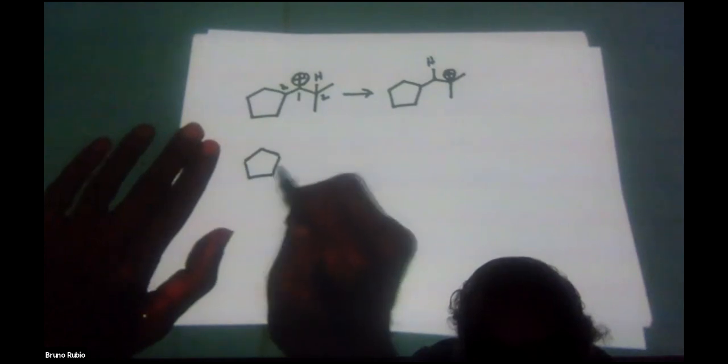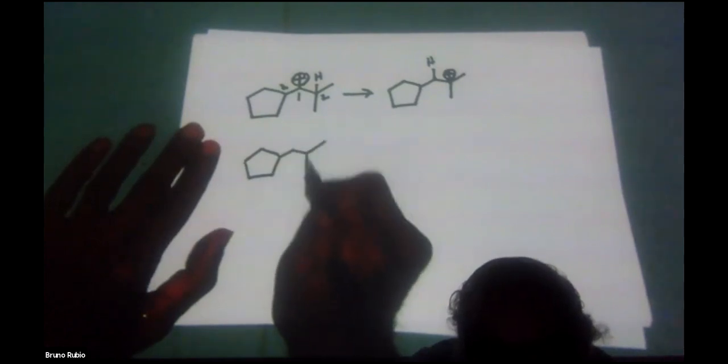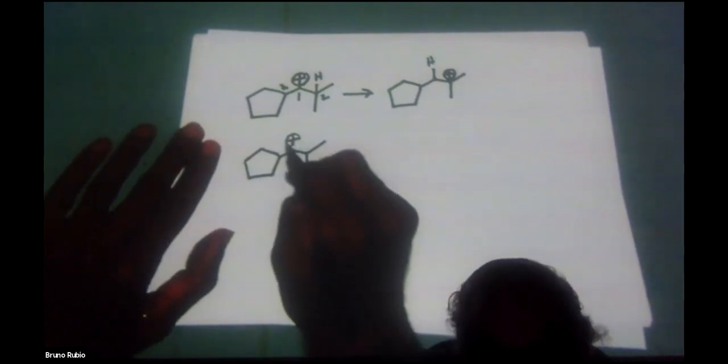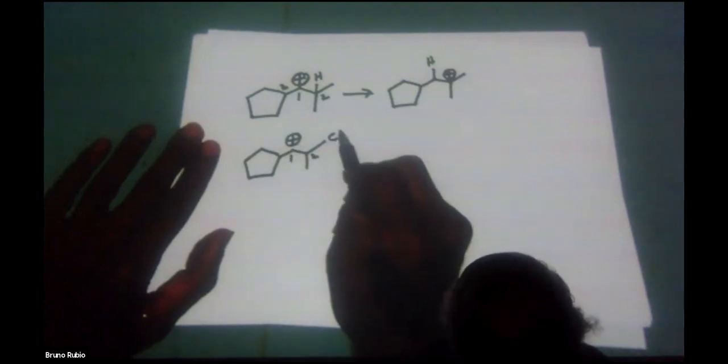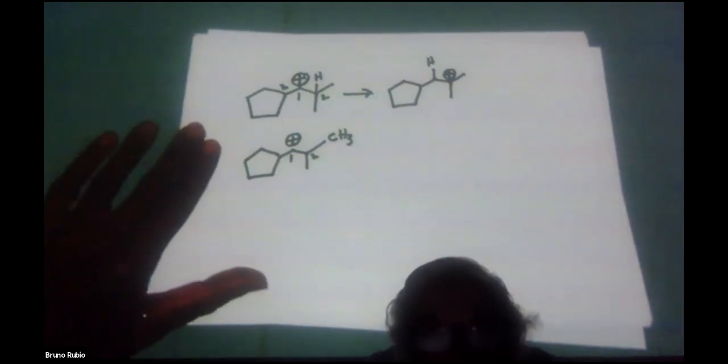Okay, so let's look at another possibility. There's carbon 1, there's carbon 2. Another thing that's bonded to carbon 2 is this methyl group. He could pull out of carbon 2, he could plug into carbon 1.